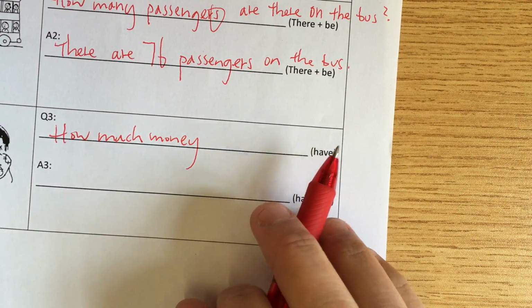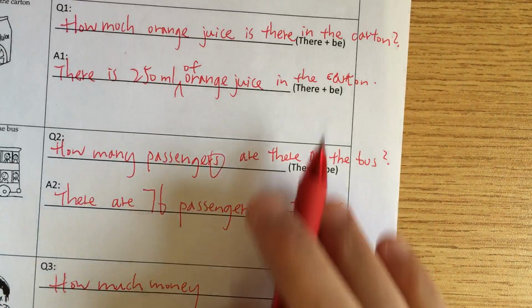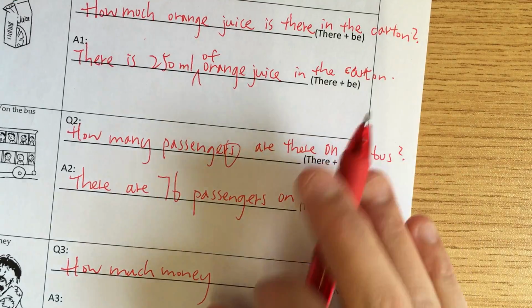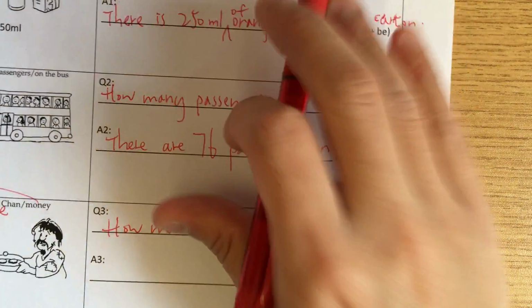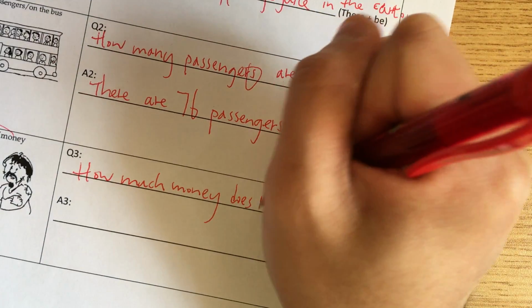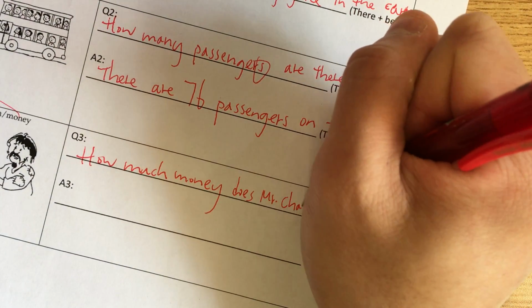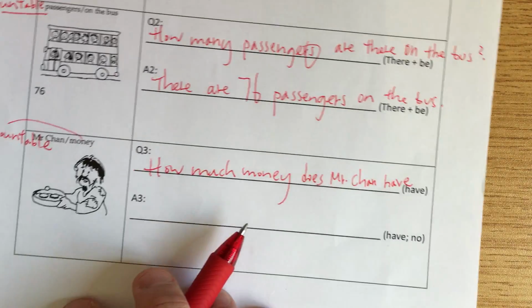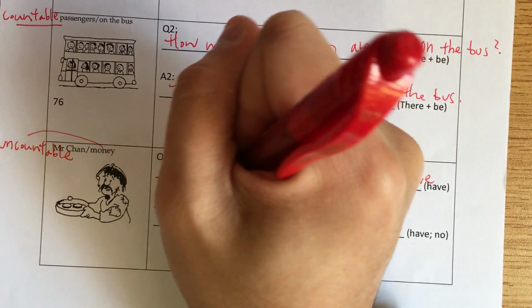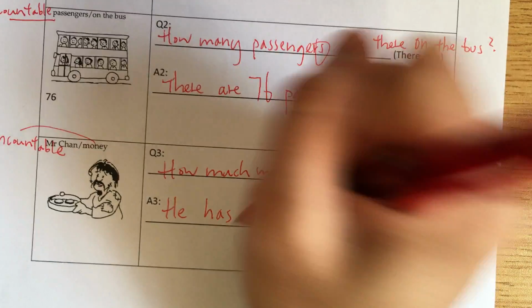The keyword is have, so we no longer use there is or there are, so you follow the example then. Does Mr. Chen have? And the answer? He has.